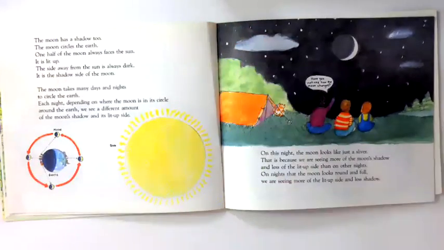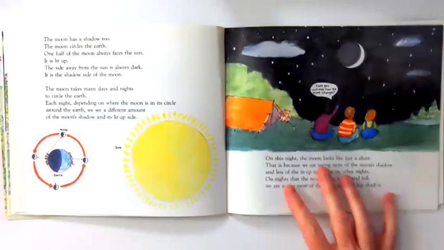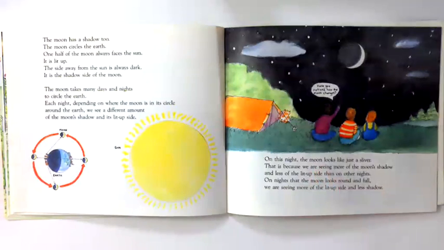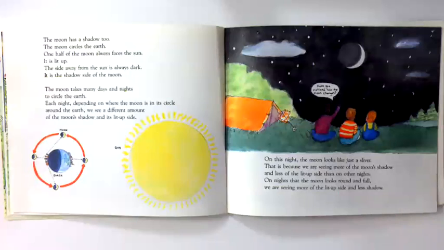The moon has a shadow too. The moon circles the Earth. One half of the moon always faces the sun. It is lit up. The side away from the sun is always dark. It is the shadow side of the moon. The moon takes many days and nights to circle the Earth.